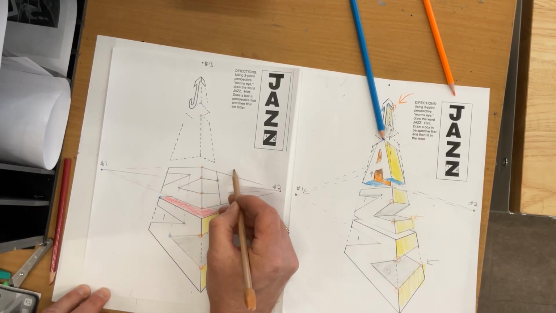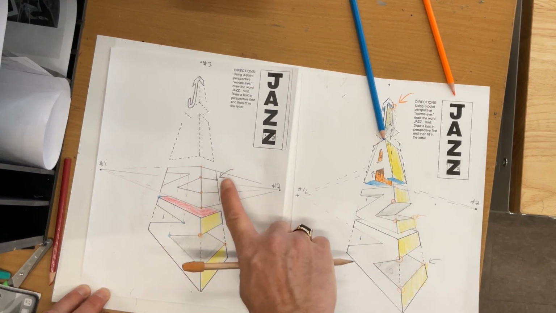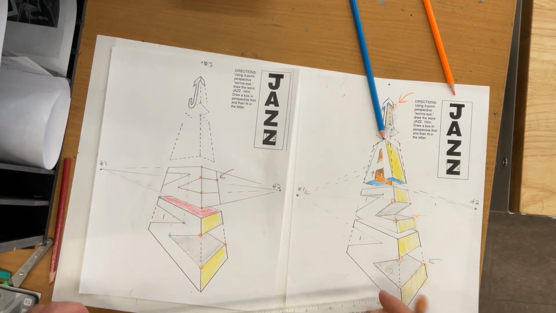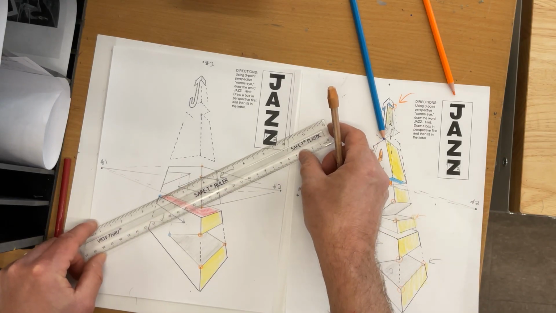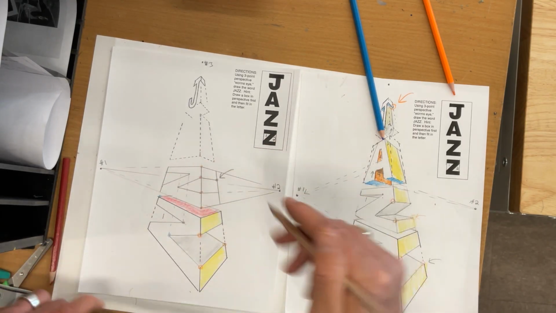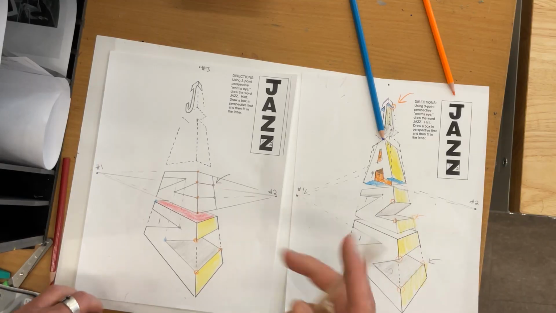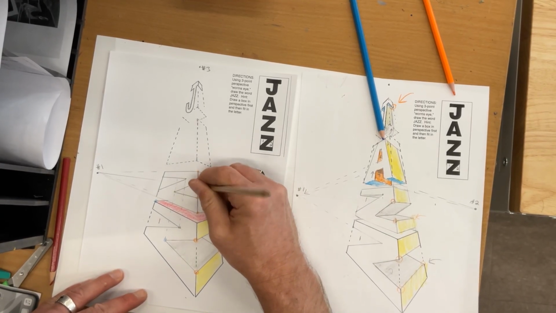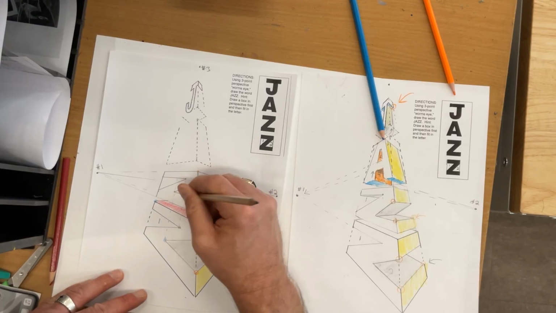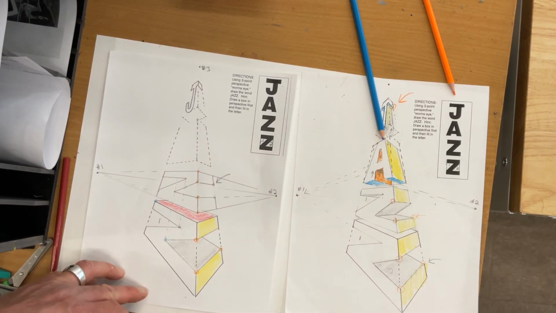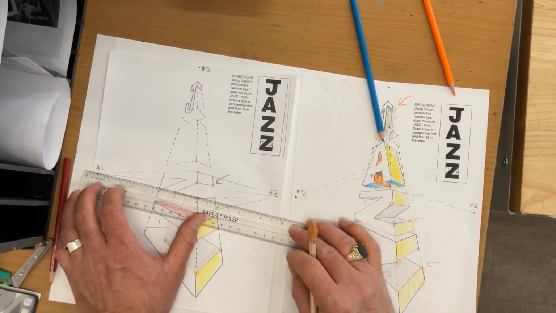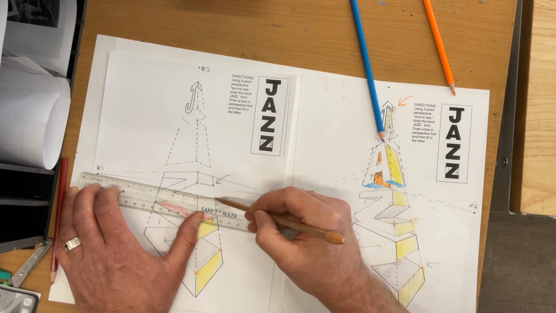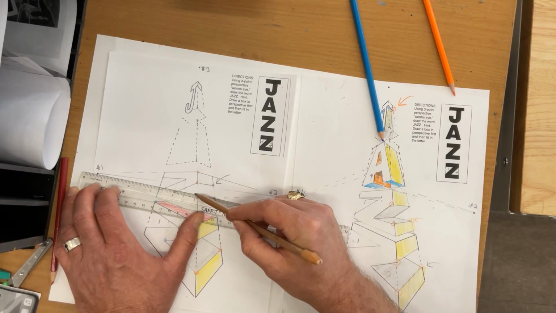Now, this corner where I'm gonna put my arrow, watch carefully, that one has to match up and has to be parallel with the angle of the Z. But before I do that, let me erase this part because I wanna make it look 3D. I'm going to actually erase this part inside here. I'm going to line up this corner back to my vanishing point number 1.